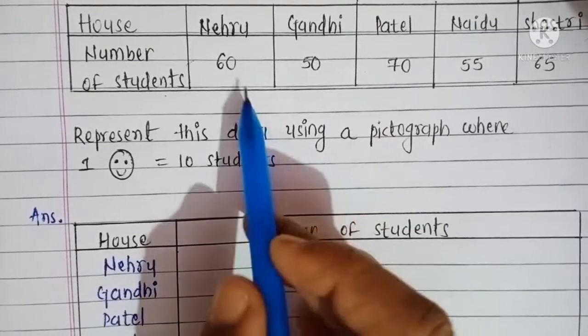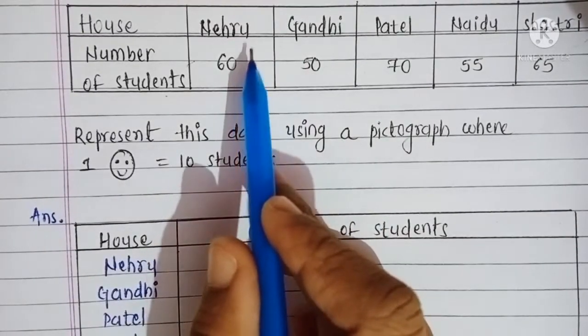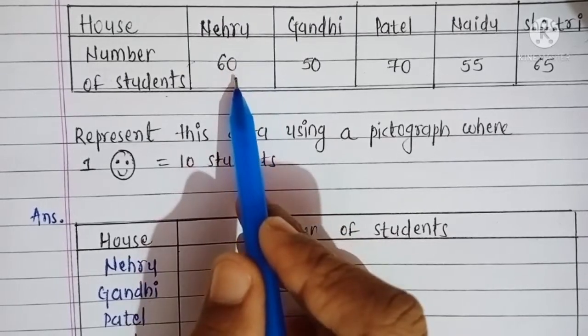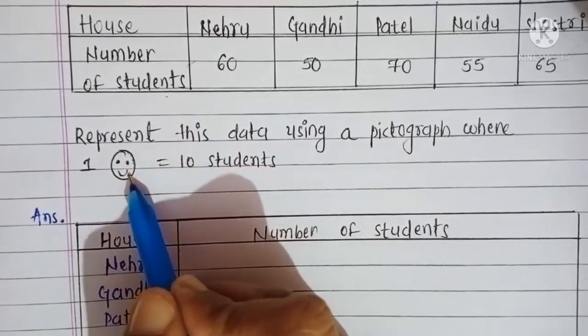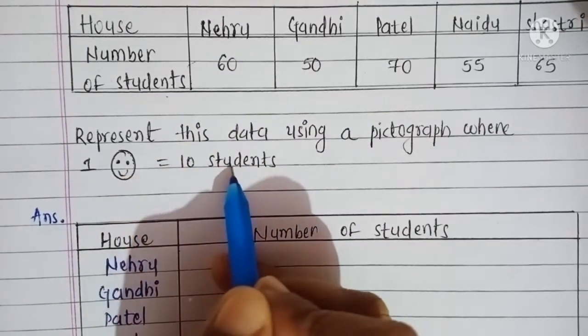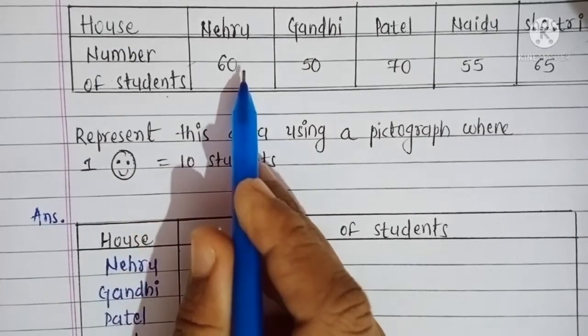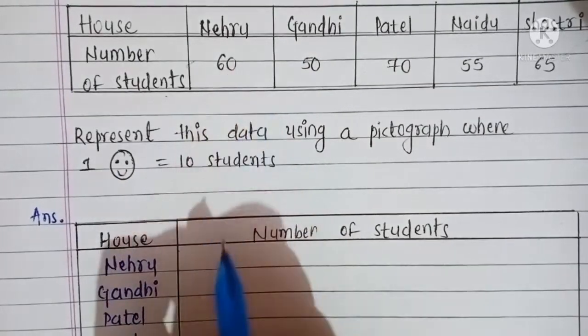Here we observe that number of students in Nehru is 60. And as we know that one smiley symbol means 10 students. So 10 6s are 60, means we draw 6 symbols.